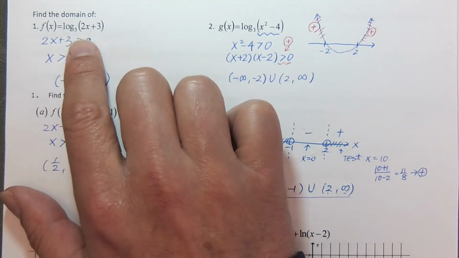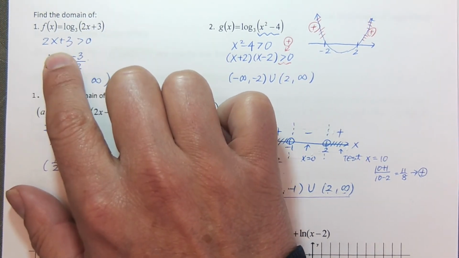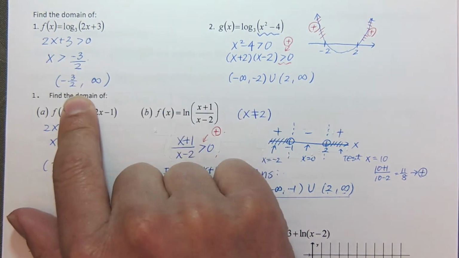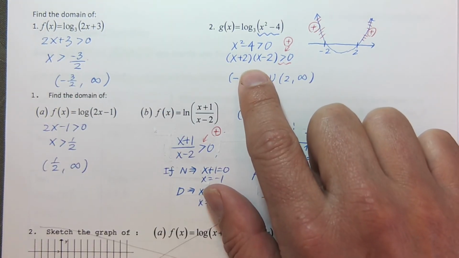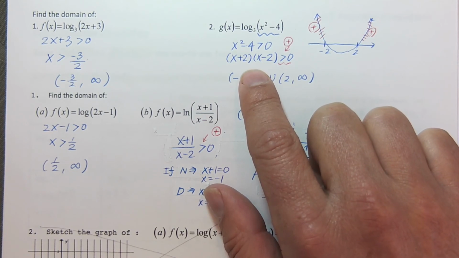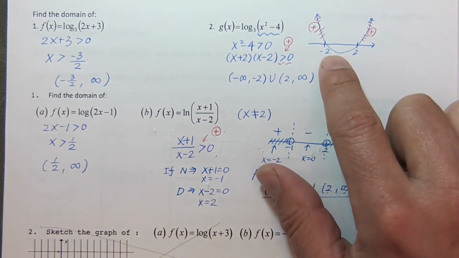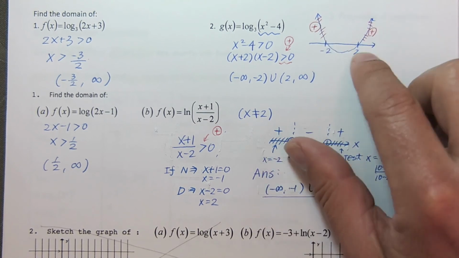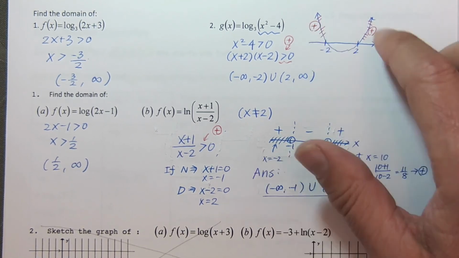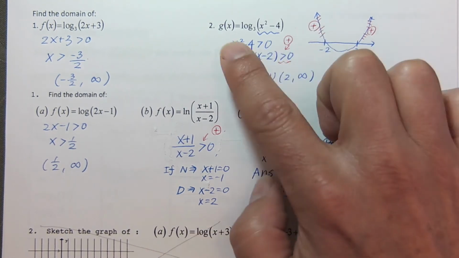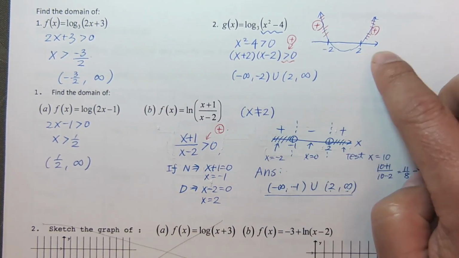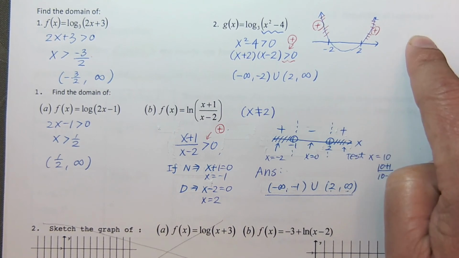So we're going to continue finding the domain. That's going to be setting the inside bigger than 0 and solving for x. Here, we have a quadratic inside, bigger than 0, so what we have to do is factor it, and then use the idea of a parabola. So it's positive up here, positive over here, and negative down here, and we only want where it's positive. So that's negative infinity to negative 2, and then from 2 on.